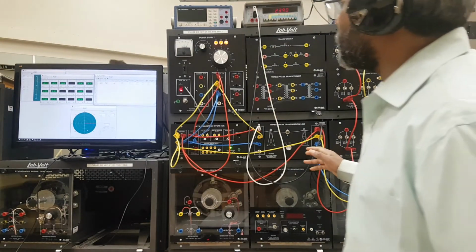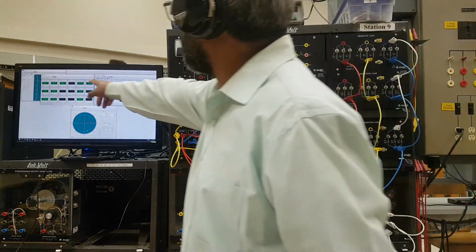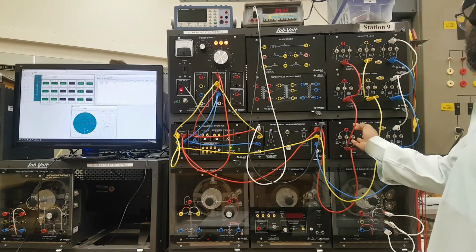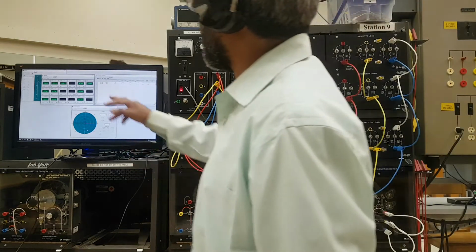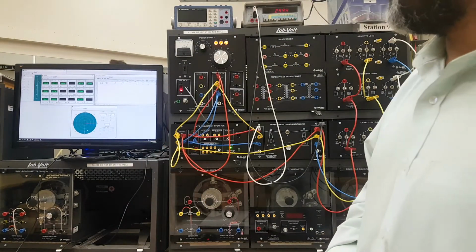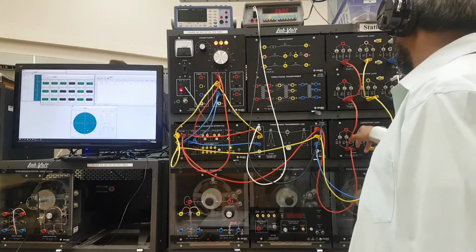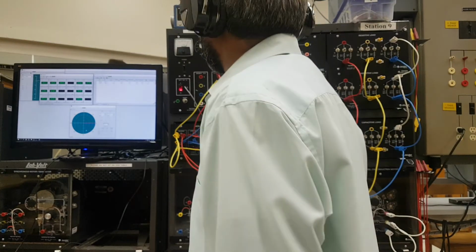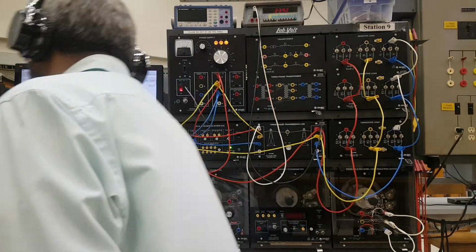But now suppose I add capacitance, the voltage decreased to 200. If I add 2.2 microfarads, will it improve? It's not improving. 222, it's too much overcompensation. So that is also not a good idea.